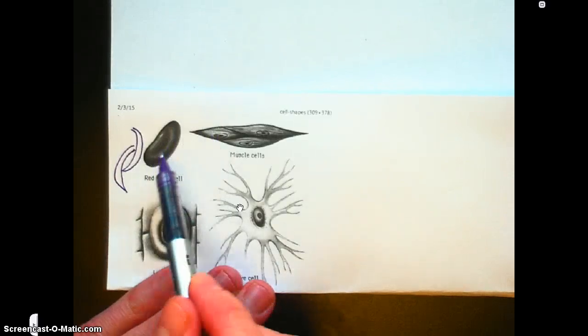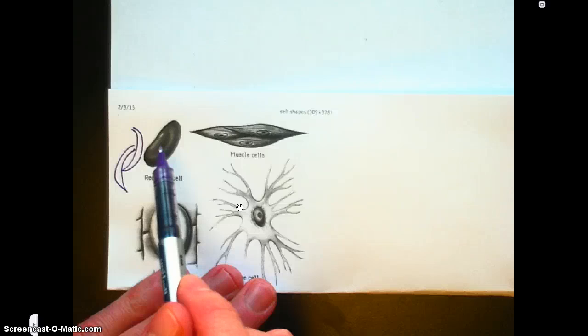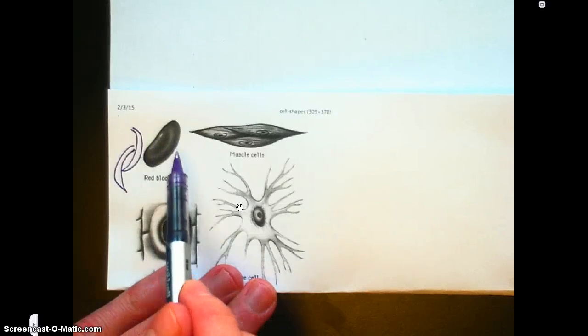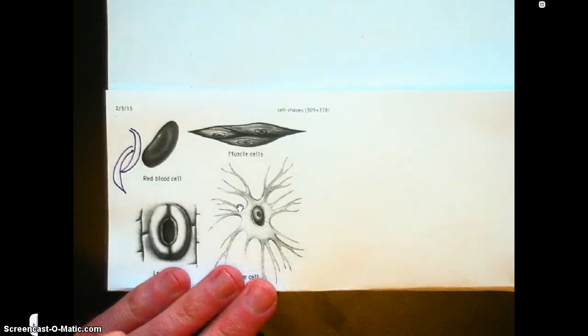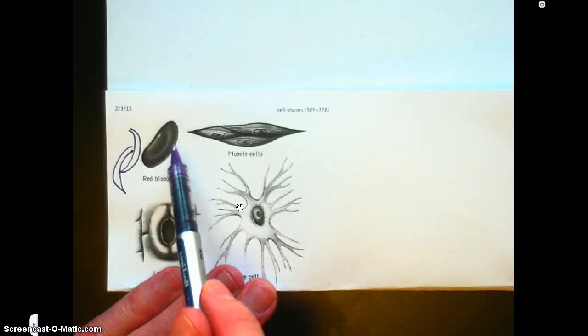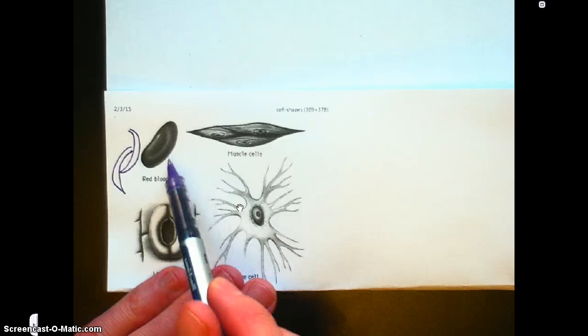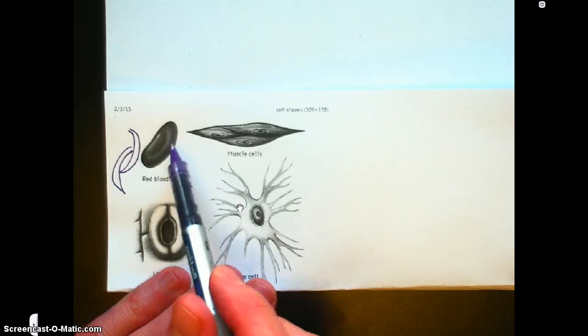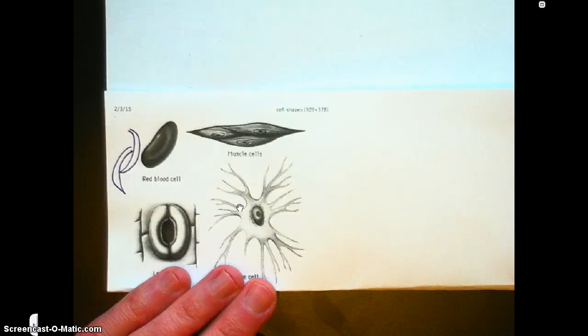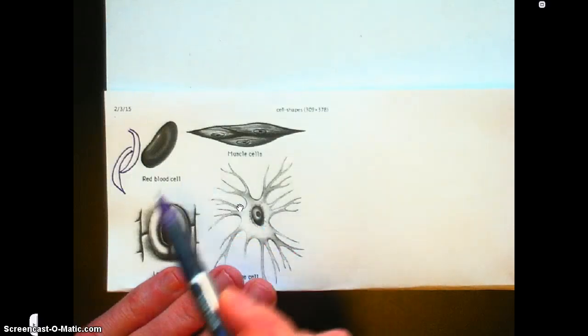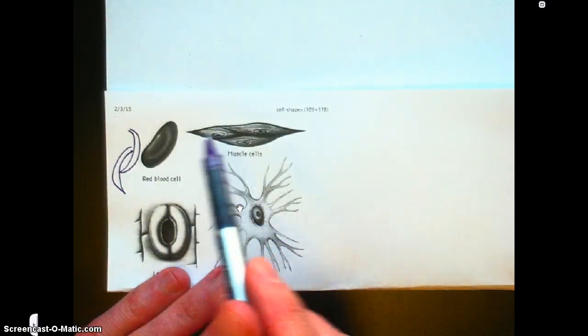Something else about the red blood cell that you can use to discuss form and function is the idea that when the red blood cell matures, it loses its nucleus, so it has more room to do its job, which is the function part of that, which is to carry oxygen to your cells. And we all know that if you do not get oxygen to your tissue, that tissue can die.